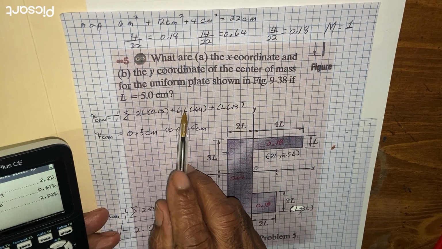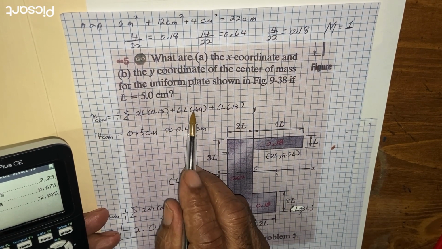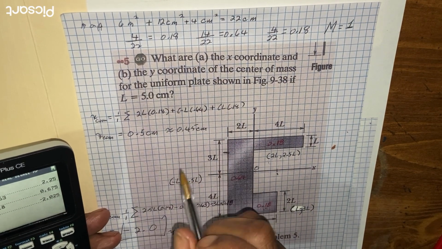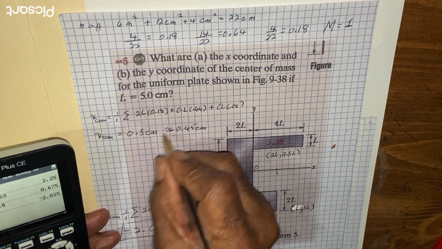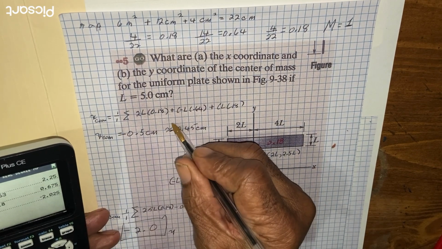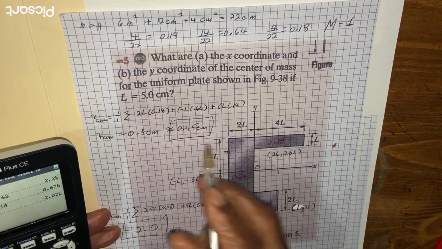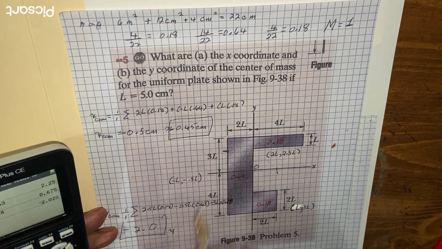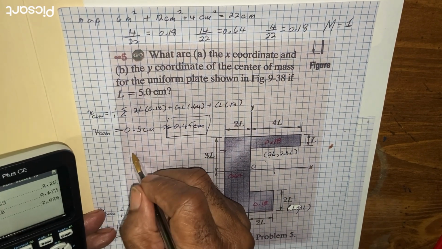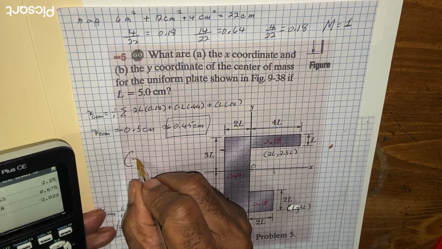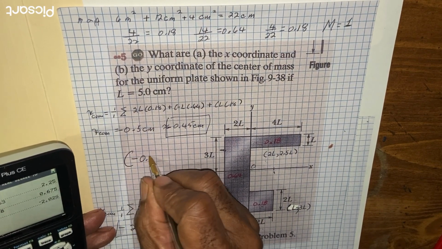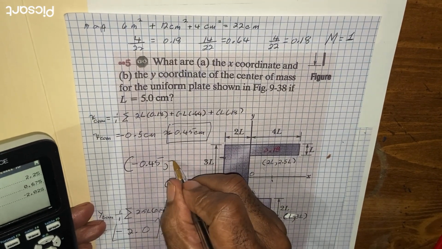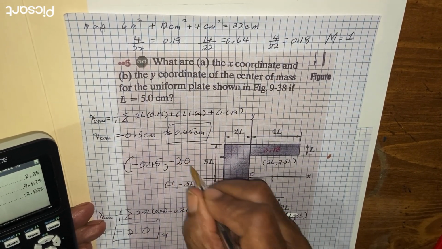This 5 times 0.64 is a minus, and it's greater than both of these put together. So this is minus. Let's correct that right now. So you have a minus 0.45 centimeters x and a minus 2.0 y.